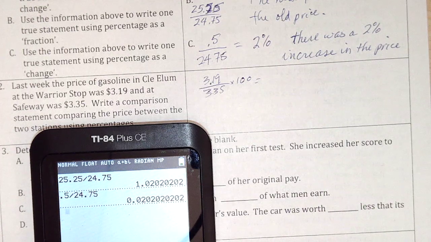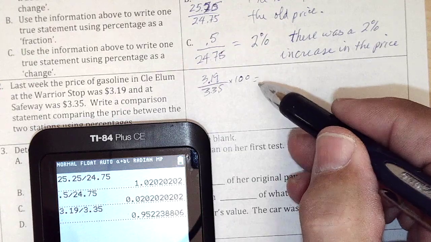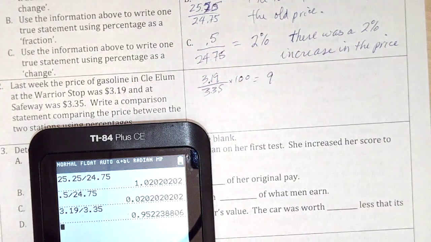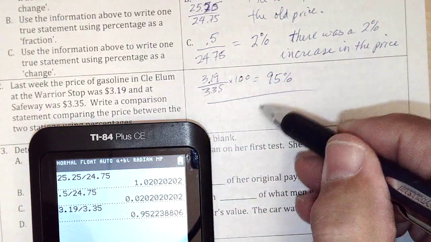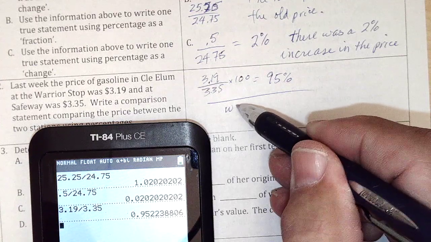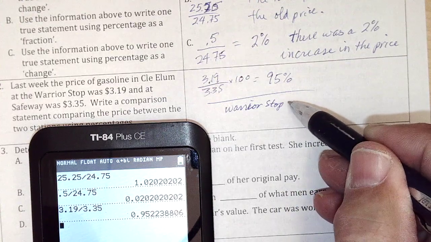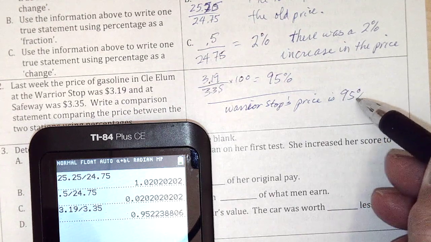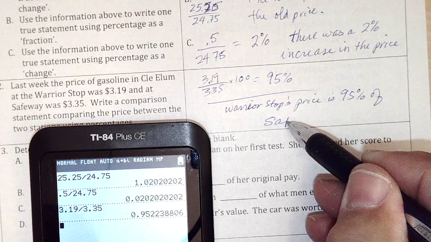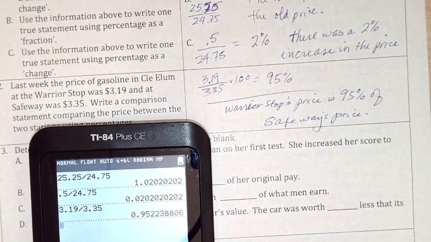So I'll do this one, 3.19 divided by, so the reference becomes the denominator, 3.35. So Warrior Stop's price is 95% of Safeway's price. Okay.